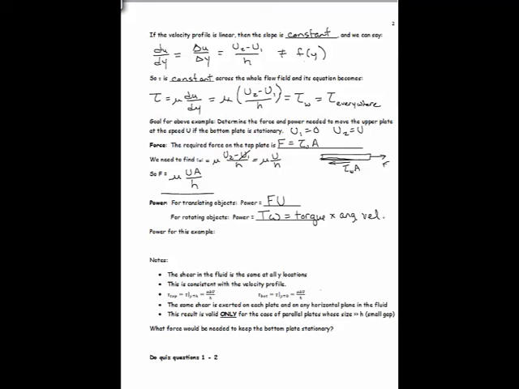Torque is going to be like a moment, and angular velocity you need to have in radians per second, or radians per some time. For this example, we've got a translating object, so we get to use P equals Fu. We're talking about the u of the plate because we're talking about the power we need to put into that plate. So that's just our force, mu A u over h, times u, which rewritten is mu u squared A over h. There's our power. It's a function of u squared.